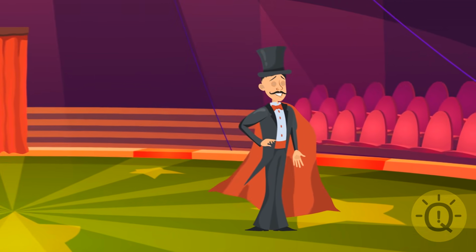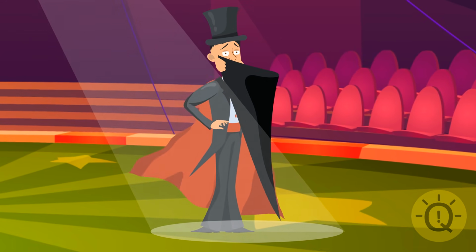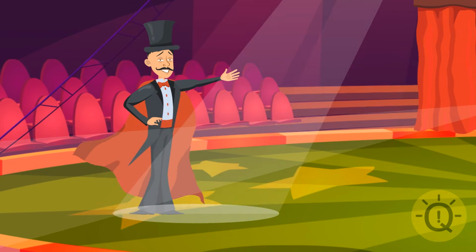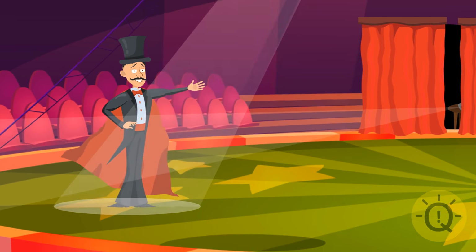The show finally began. The first performer was a magician, and in his first trick, he teleported from the right side of the stage to the left side. But Evelyn saw right through his illusion and figured out how he did it immediately. Can you?